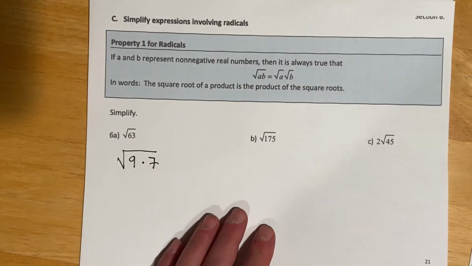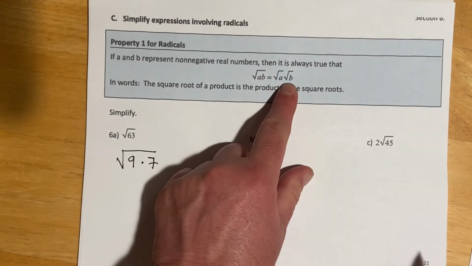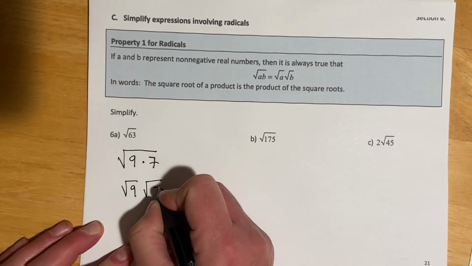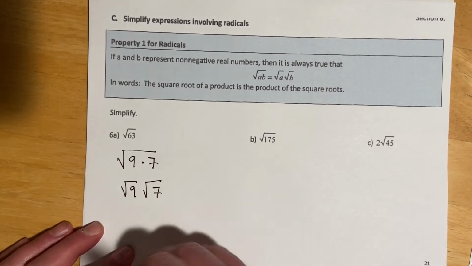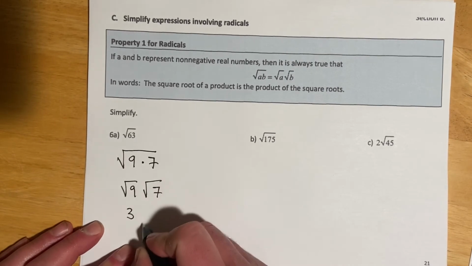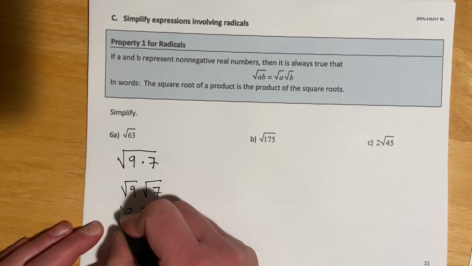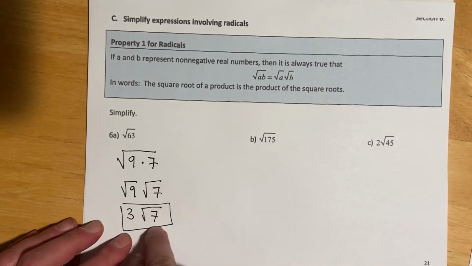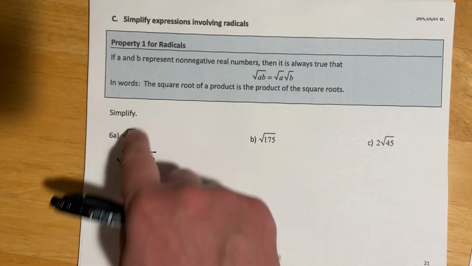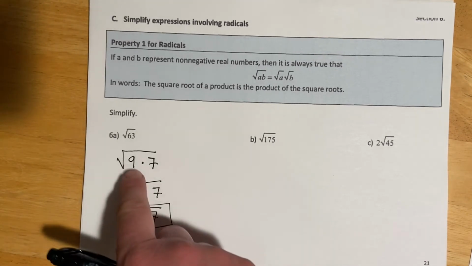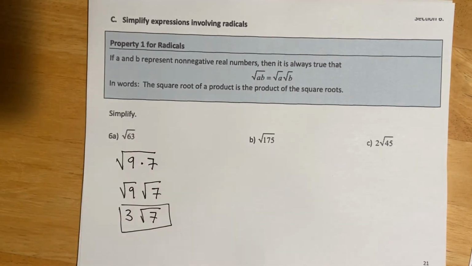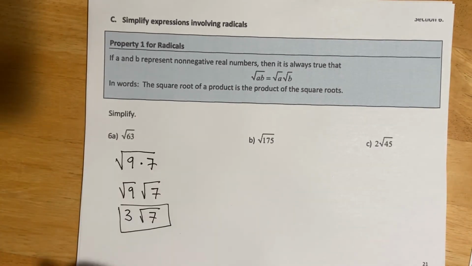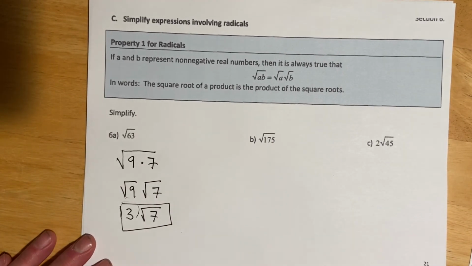And then once I've done that, now I can use this property that says that's the same thing as the square root of 9 times the square root of 7. And then what's square root of 9? That would be 3 square root 7. And then that's the exact form, so we don't want to change that to a decimal or anything. That's what we're looking for right there. So that's the idea of simplifying these radicals, is that we are looking to see if there's any perfect squares that are basically hiding in here. And if so, can we simplify those out as a coefficient?